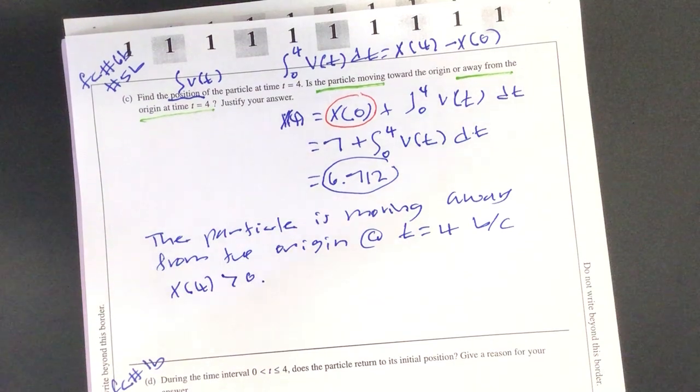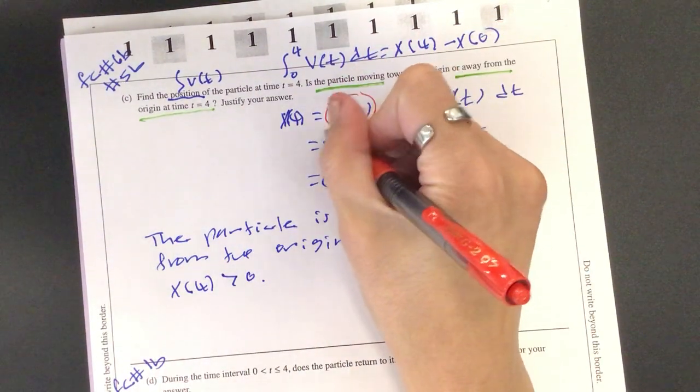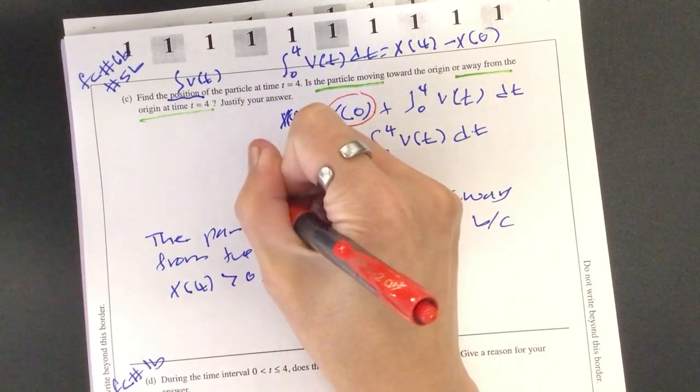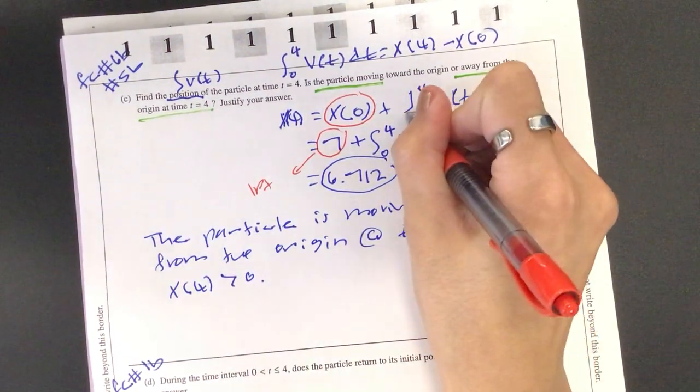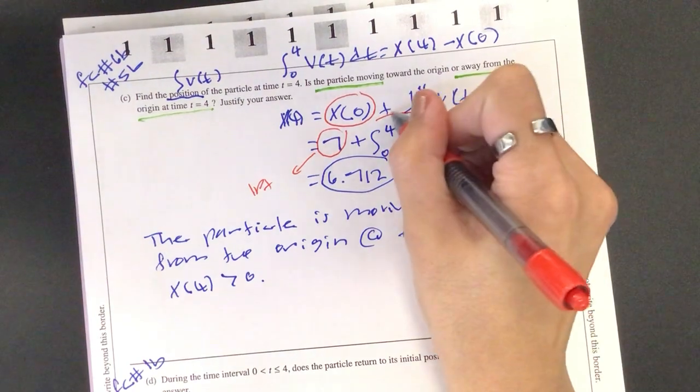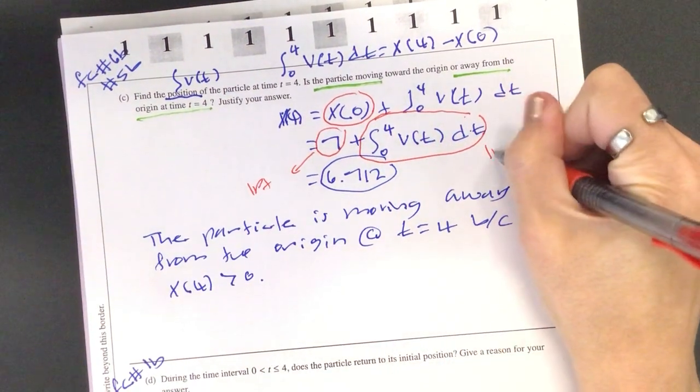So the way they're going to give you the points: knowing the initial value right here is going to give you 1 point. And then your integral piece right here is going to give you another point.